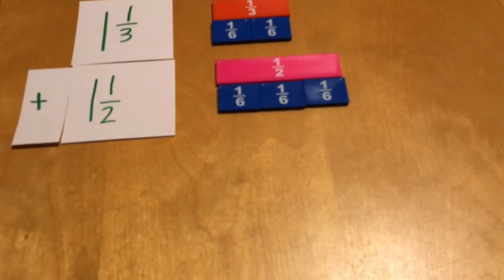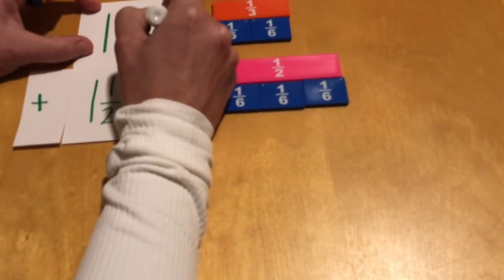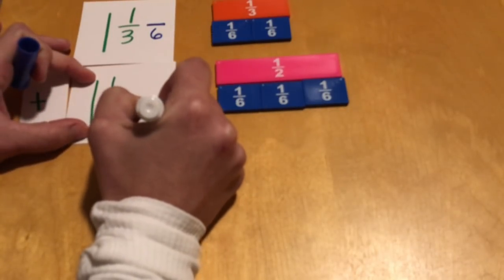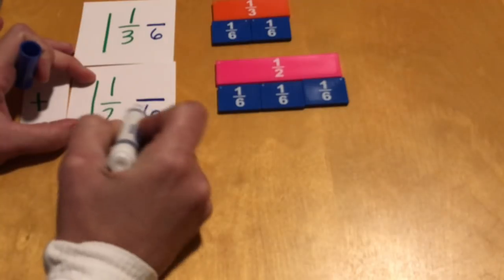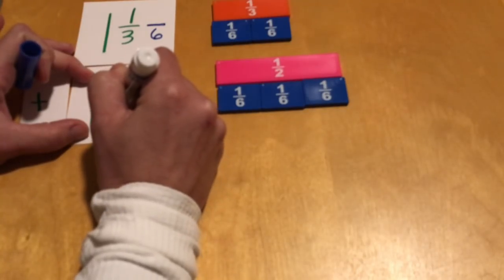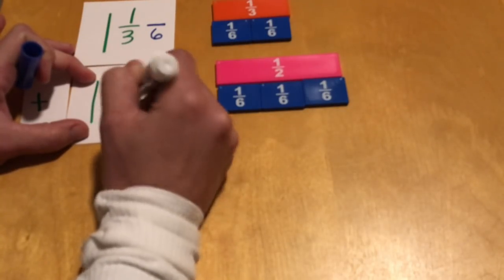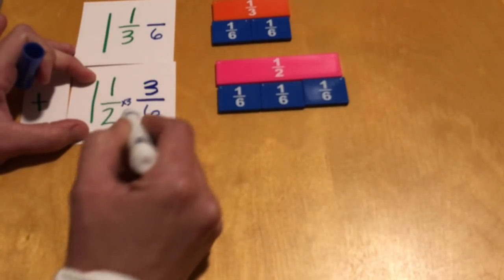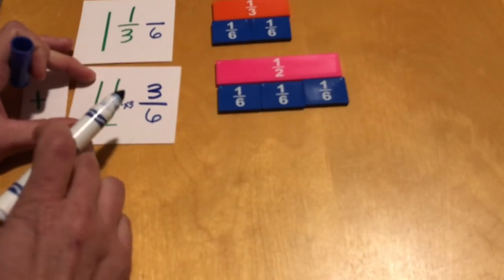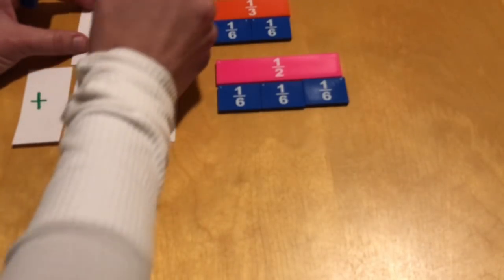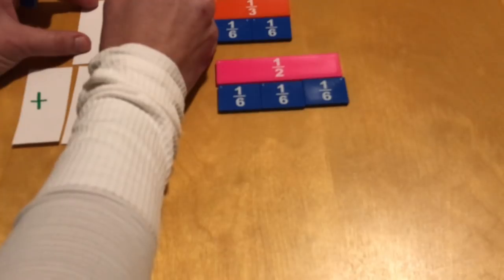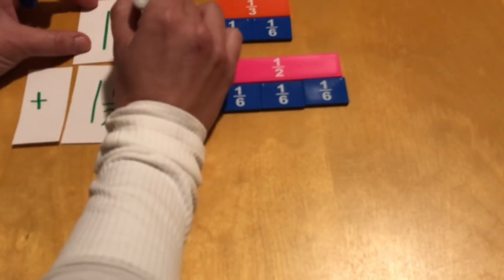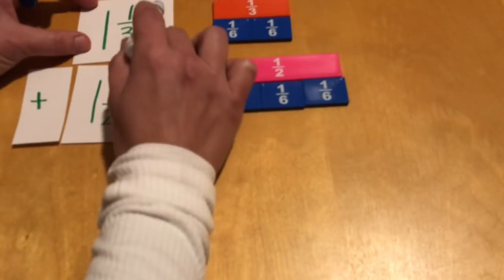For the fractions, we would write to the side 6. To transform the 2 into a 6, we'd be multiplying by 3. And whatever you do to the bottom, you must do to the top. So we will have 3/6 here, and up here we'll multiply by 2. 3 times 2 is 6. 1 times 2 is 2. 2/6.